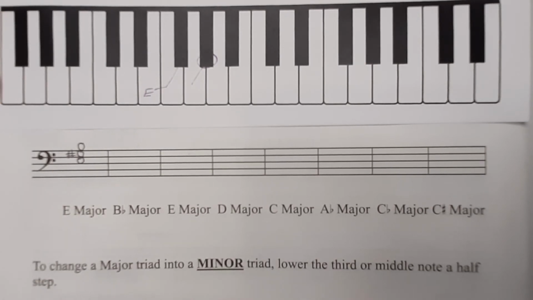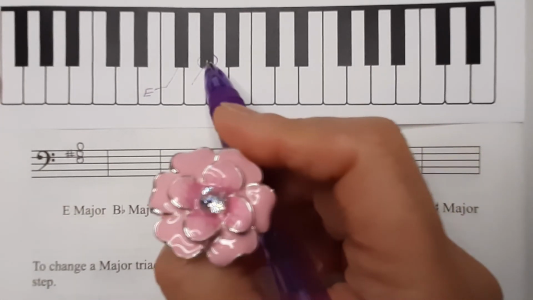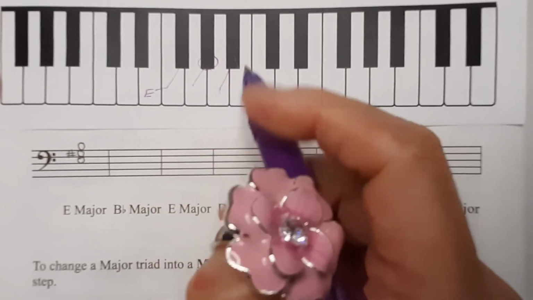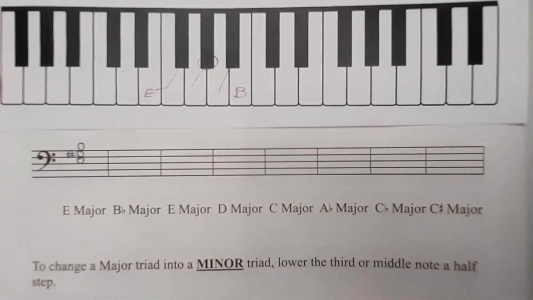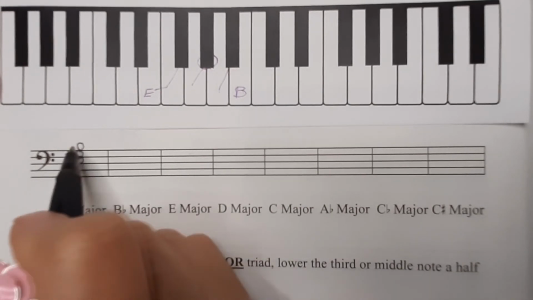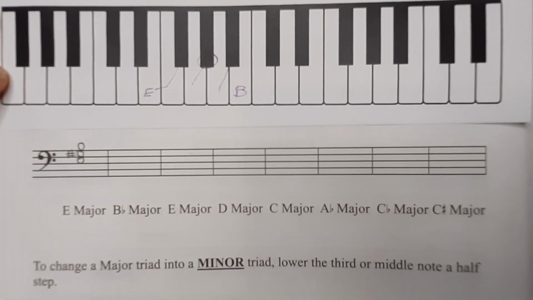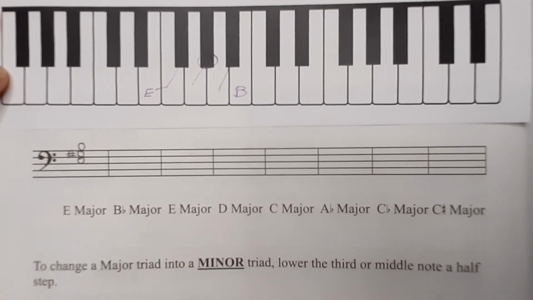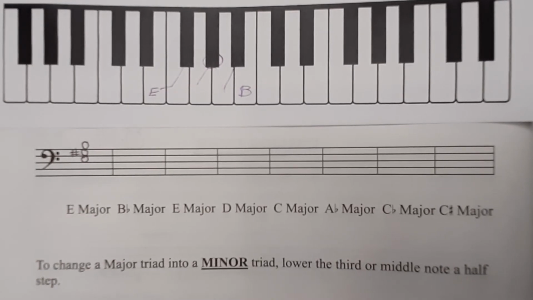Okay, now from G sharp, count 3 half steps. 1, 2, 3. This is B, right? So this is B natural. Just leave it like that, okay? So for E major, try it. There's E, G sharp, and B. Got that? All right, let's do B flat major now.